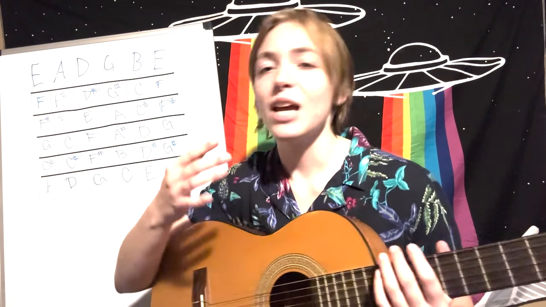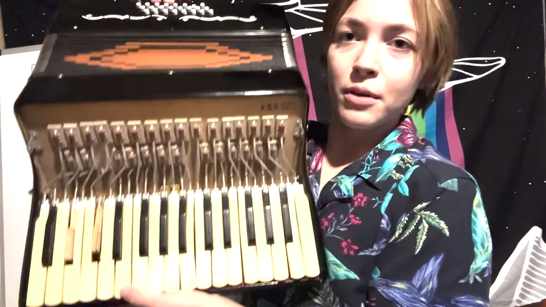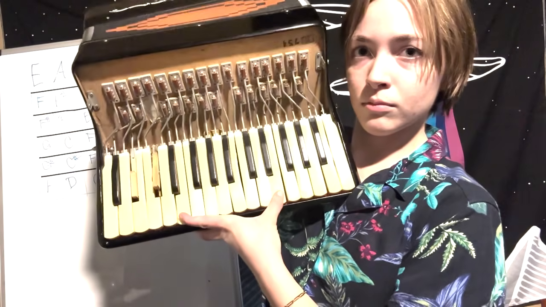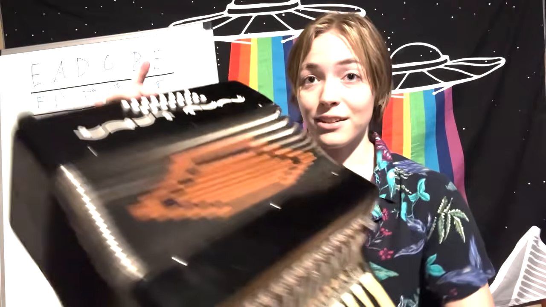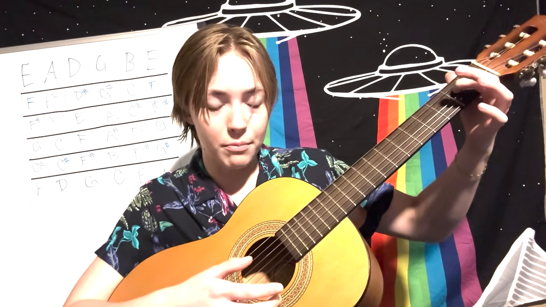I said the word octave a couple times, and you are forgiven if you don't know what that is. So an octave is basically the distance between 2 of the same note. I'll use my accordion again. So between this E here and this E here, that's an octave. This low E, and then this E on the second fret of D, that's an octave. And then from this middle E to the high E string, that's another octave. So that's what octaves are.